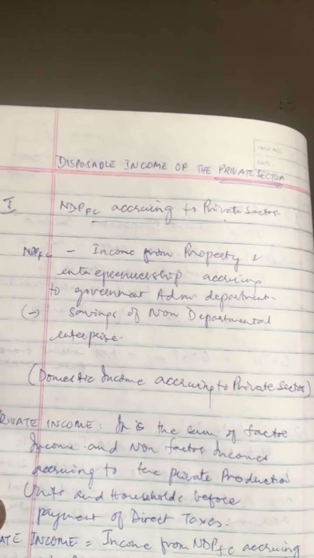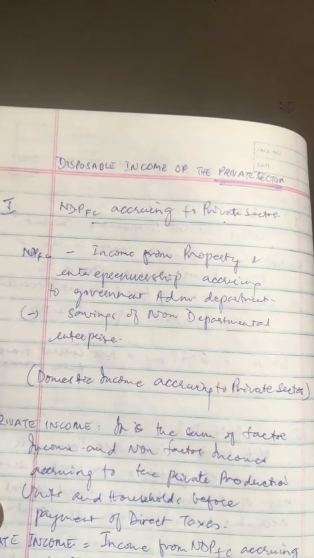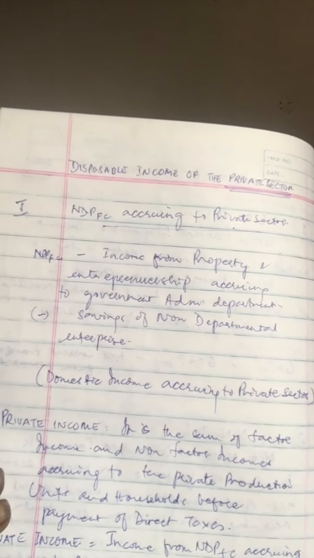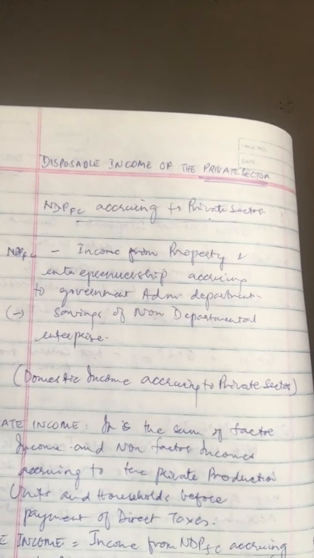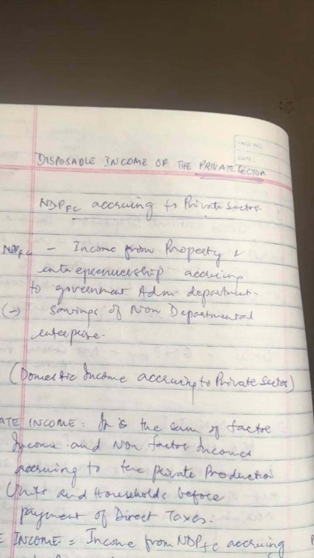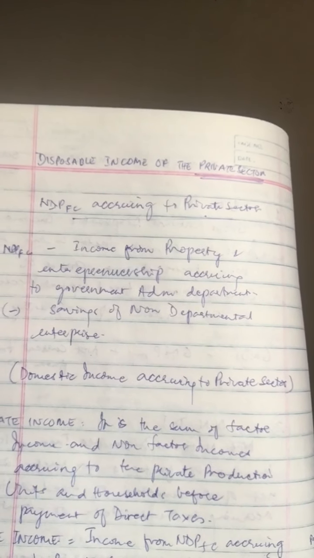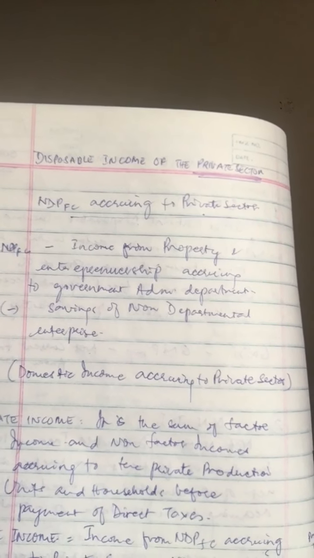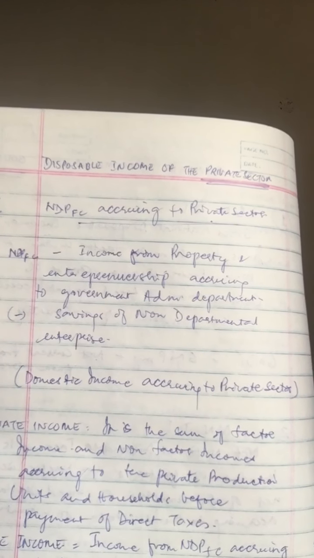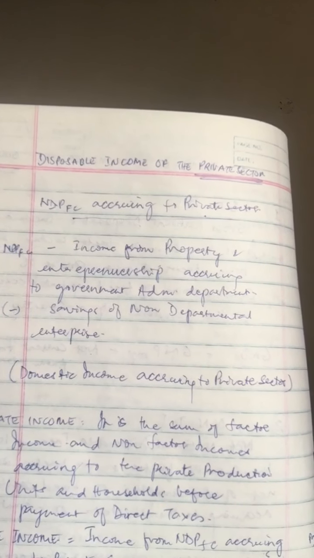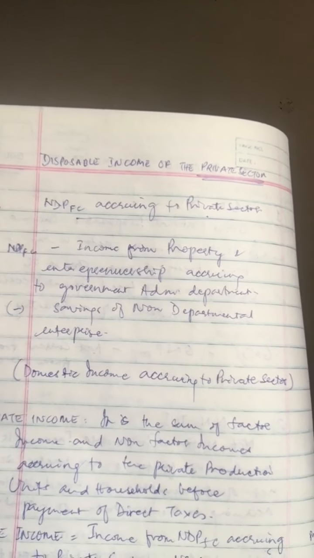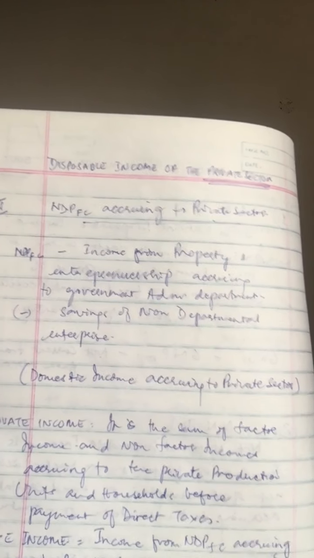So in this, we know that in the domestic factor income, there is income from property and entrepreneurship which accrues to government departments, administrative departments, and savings of non-departmental enterprises of the government. So this has to be deducted to get income from domestic product accruing to the private sector. So out of this, we'll take out what is accruing to the government sector.